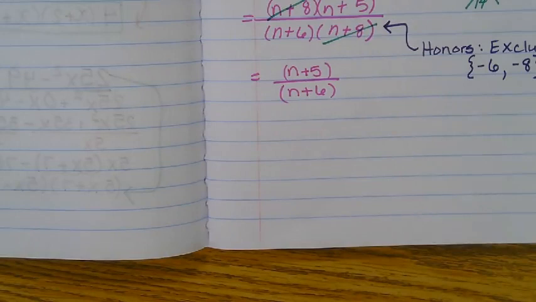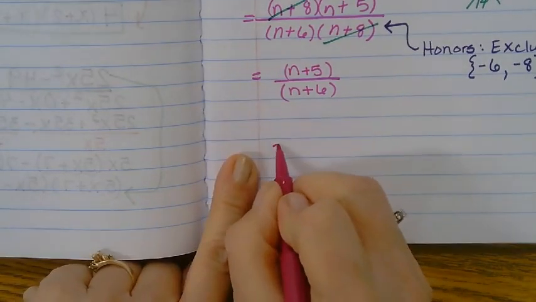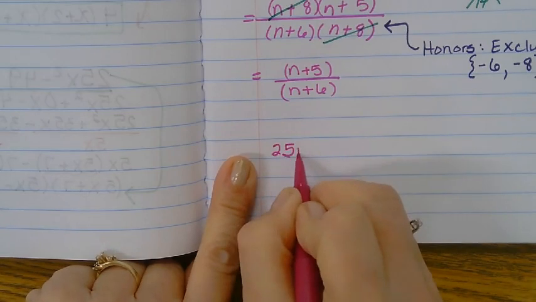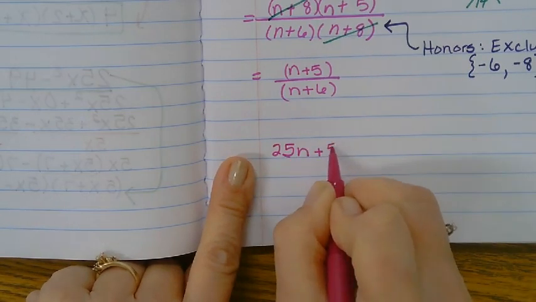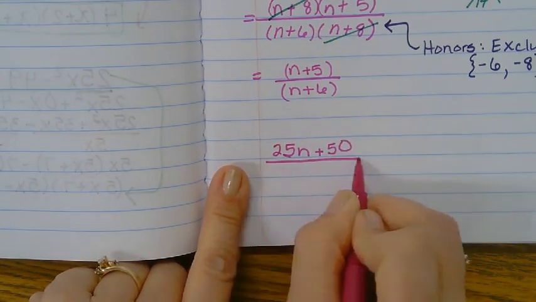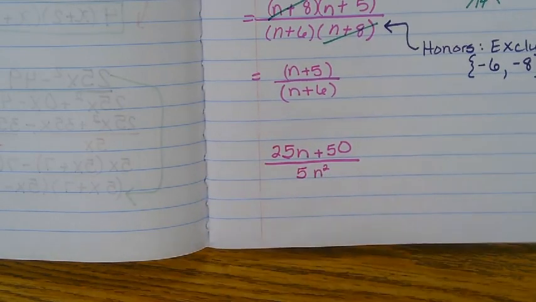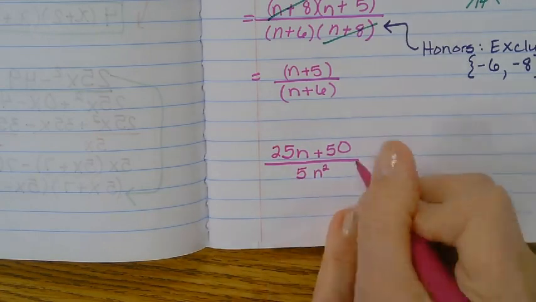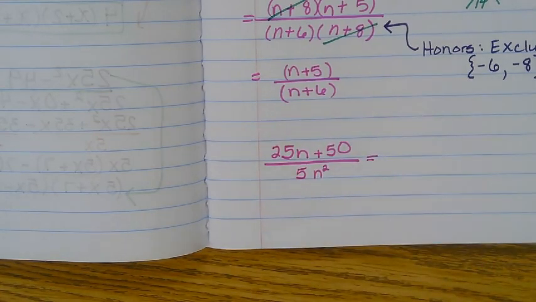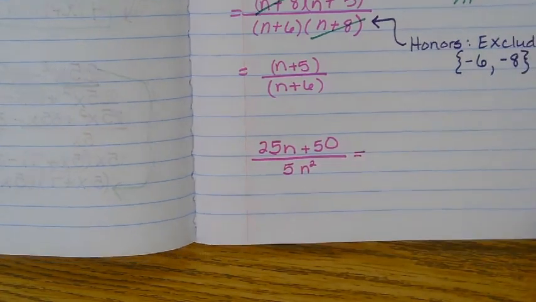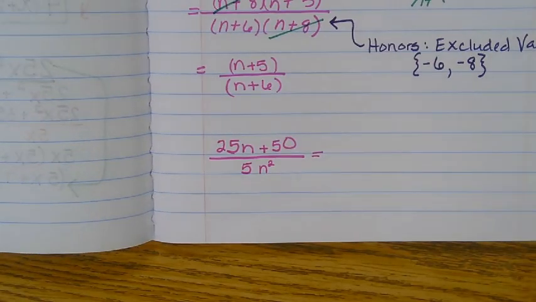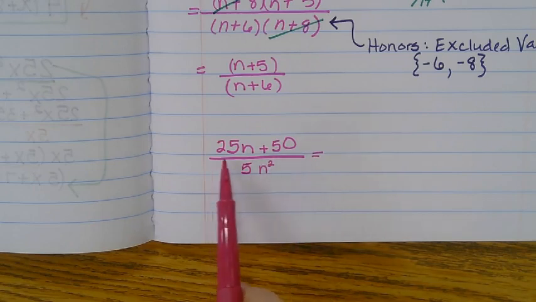Okay, so let's look at the next one. What if I do something like 25n plus 50 over 5n squared? So I need to factor things out first. Is there anything I can do to factor the numerator?